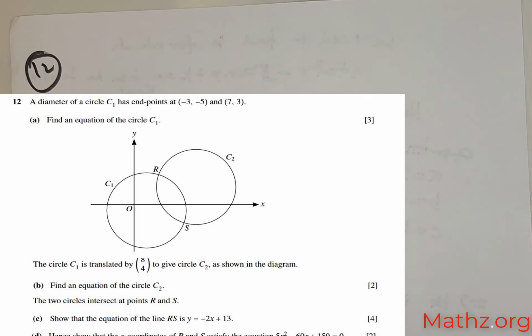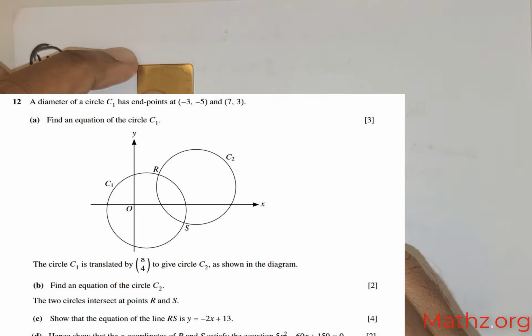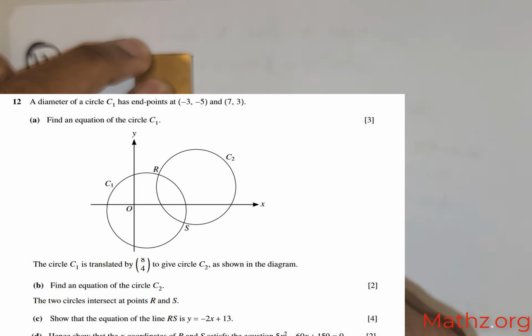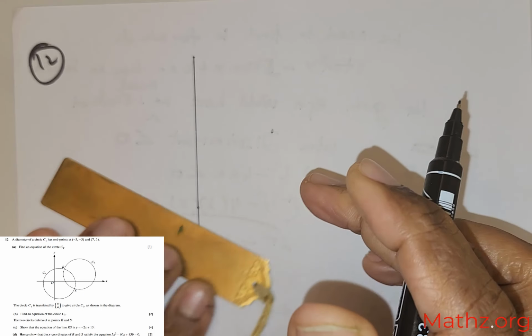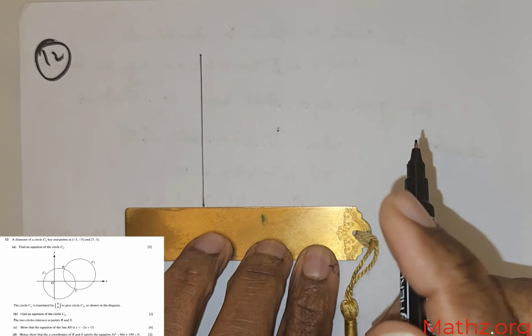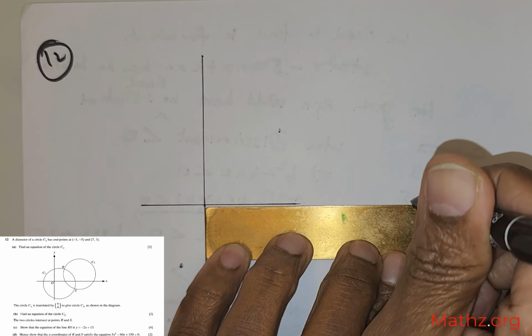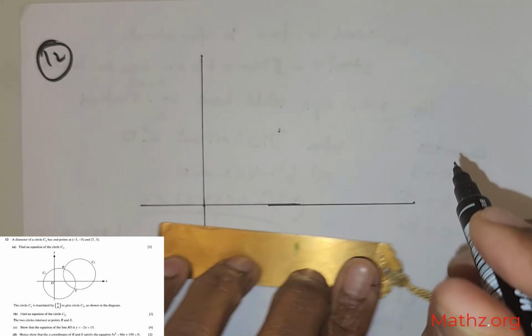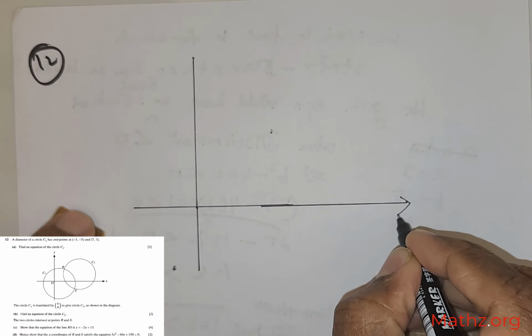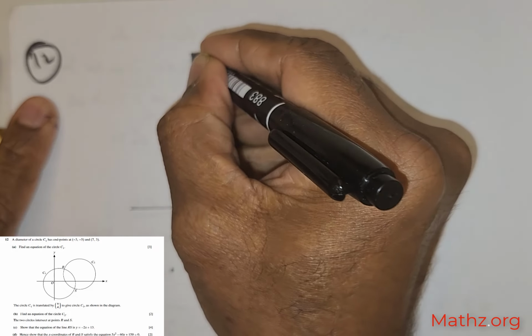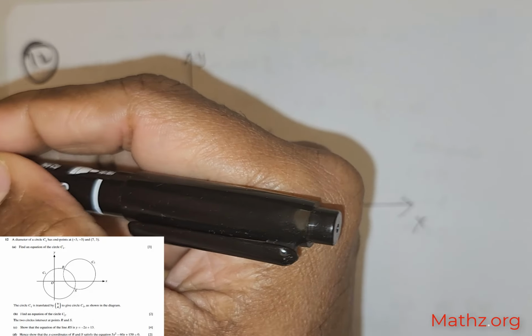We will do question number 12. For that I need a figure. So what I'm going to do is, let me draw the axis. Okay, so this is my x-axis and y-axis.